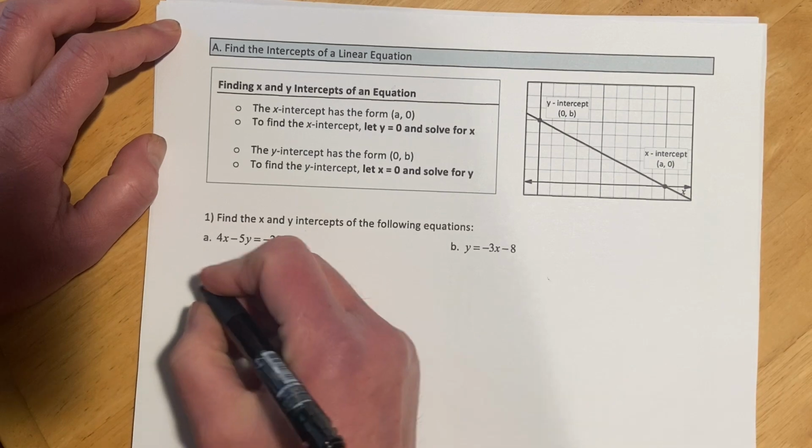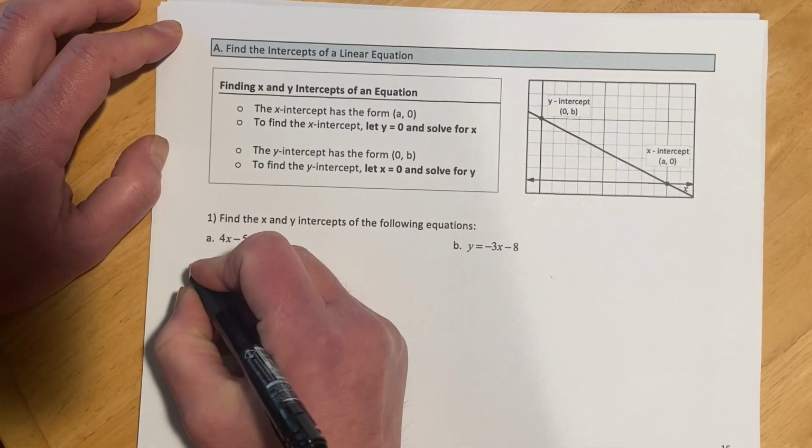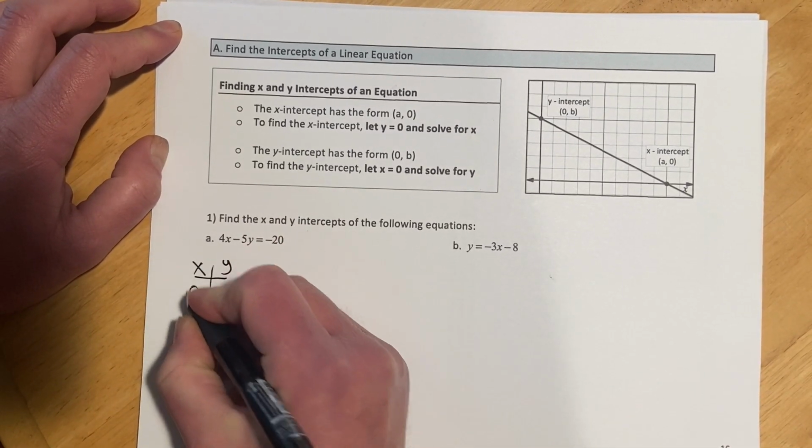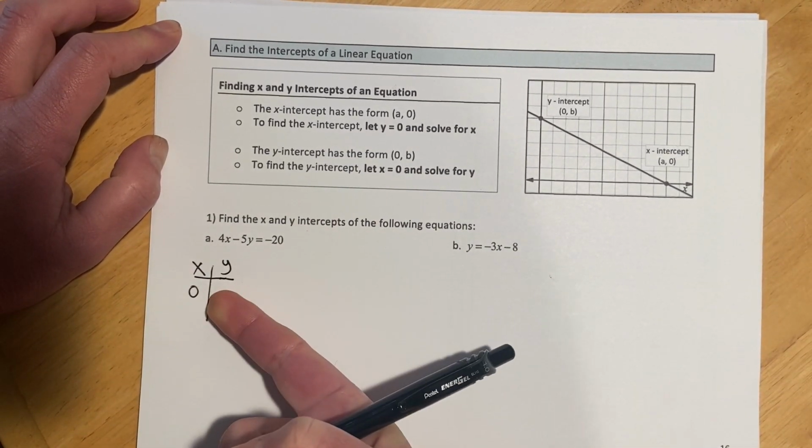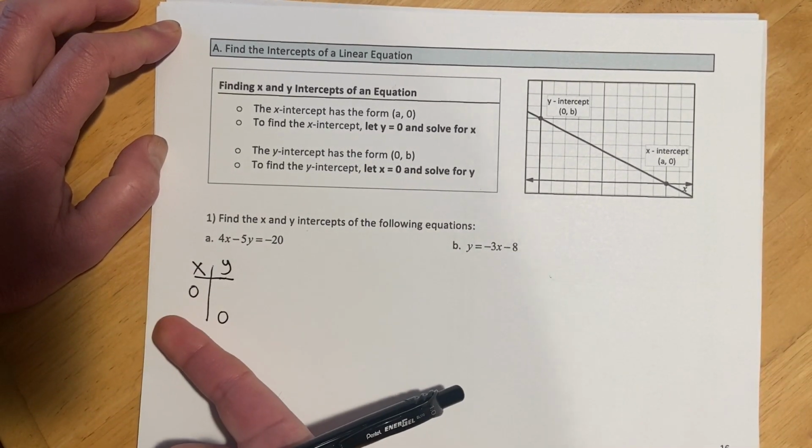So pretty much for any of these problems, what we're trying to do is this. That's the question we're trying to answer. When x is 0, what's y? And then when y is 0, what's x?